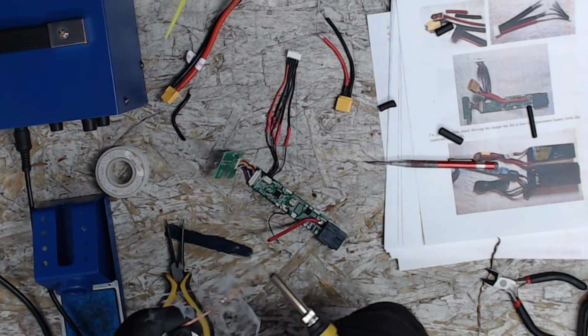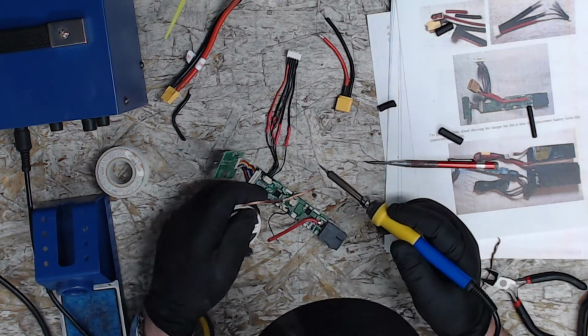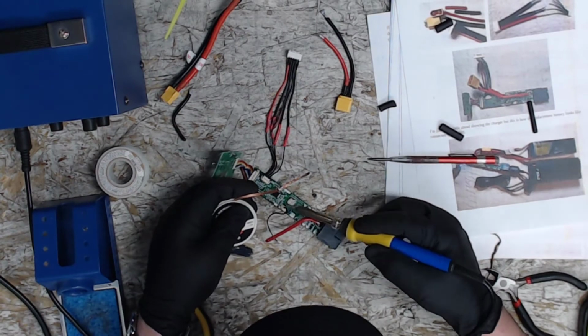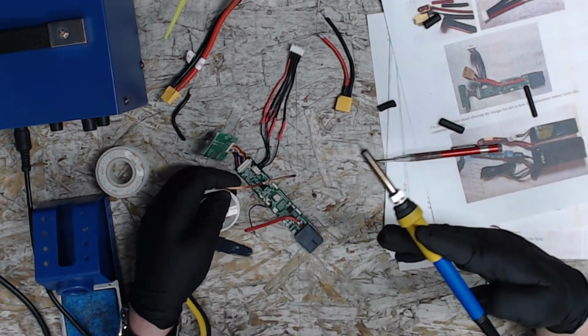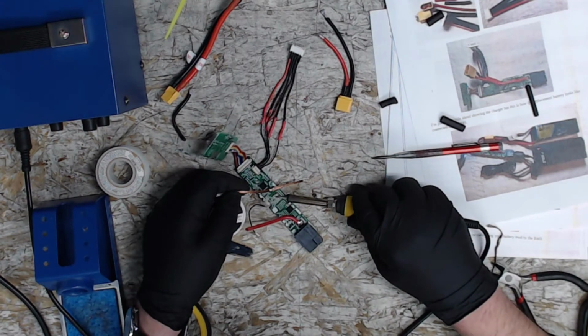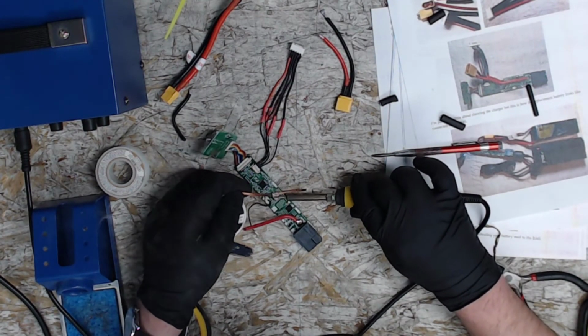Heat it up, it will pull solder through it. And we've got some on that massive blob of solder. Why not heat it back up? Because I want to get the wire down as flat as possible.